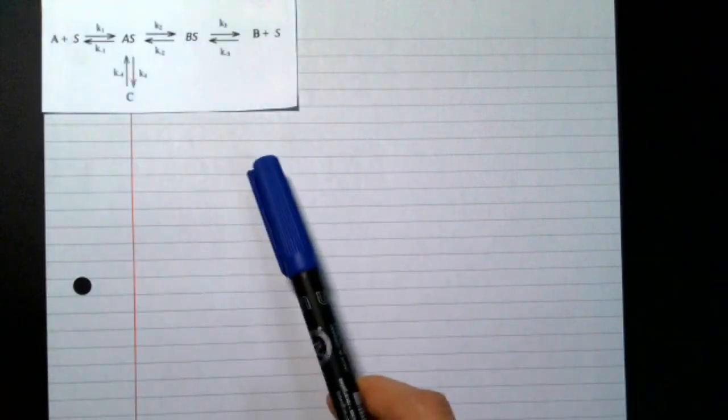Our aim is to write the overall rate expression for this mechanism. And we know that the overall rate is equal to the rate of the limiting step. The step where AS goes to BS is the limiting step. So we will need to write a rate expression for this step.